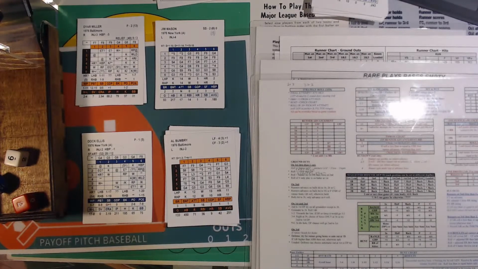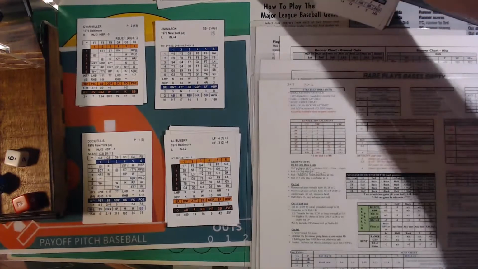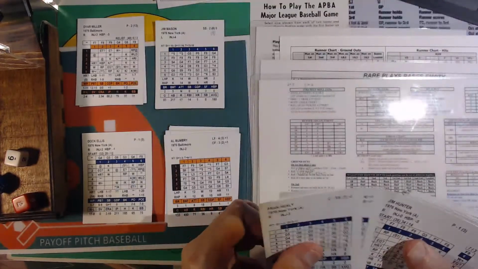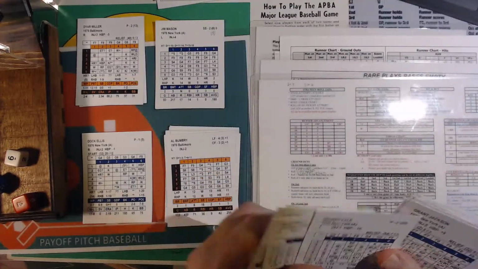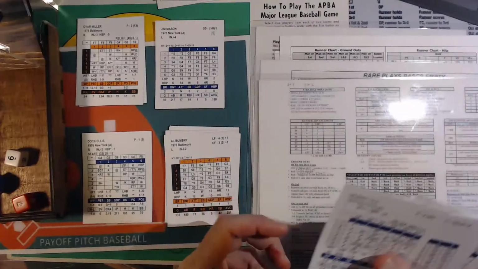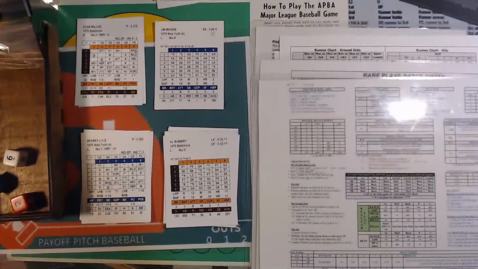All right, so we're bringing in Sparky Lyle here. I have a feeling that that's probably my best move right here. We need to win these games. We're in second place, so we need to win these games. So let's see if the Yankees can hold on. I mean, Ellis did a great job. He will be the MVP if the Yankees can hold on here.